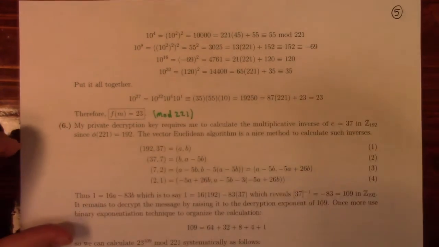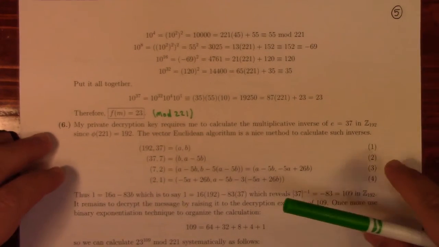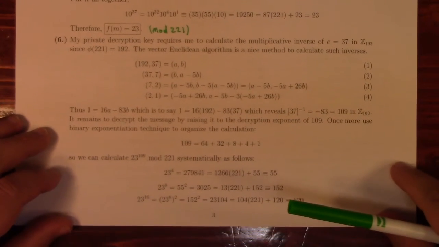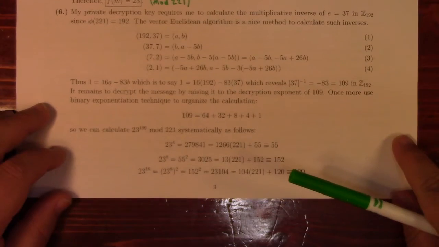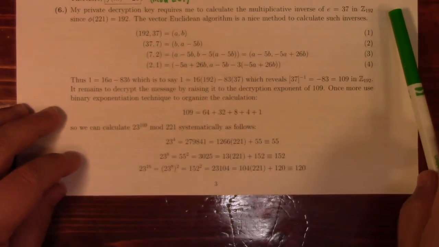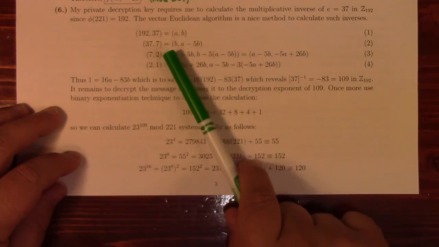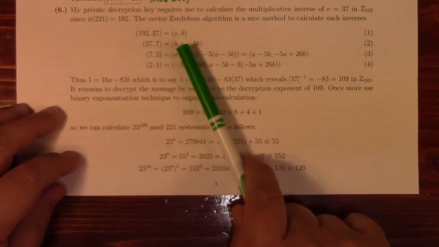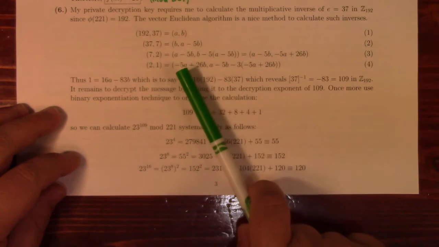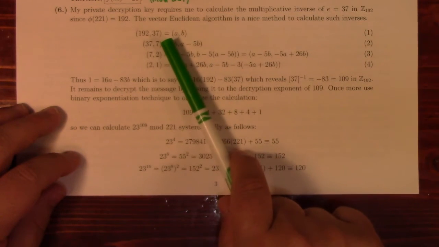But now, moving to step 6, I need to calculate the decryption key, right? This is not done publicly, right? This is just for me. And so here's how you do it. I want to find the inverse of E in Z192, so we can use the Euclidean algorithm, right? Step 1, 192, 37, and then I can subtract 5 copies of 37 off 192, leaves me a remainder of 7.